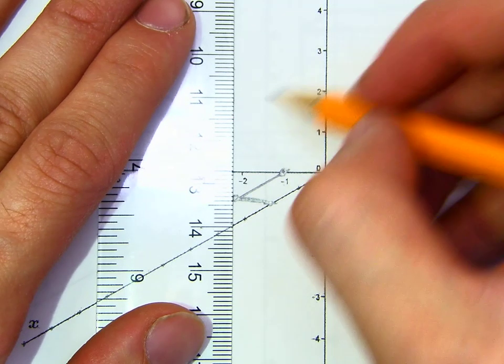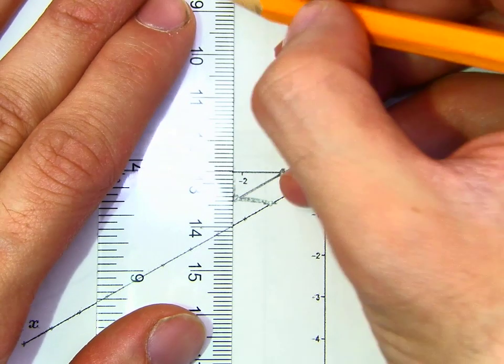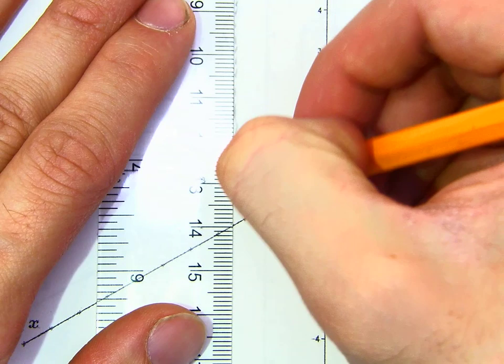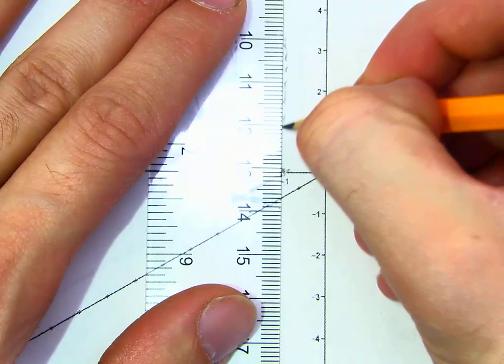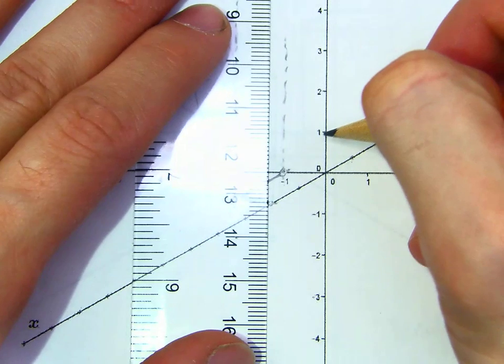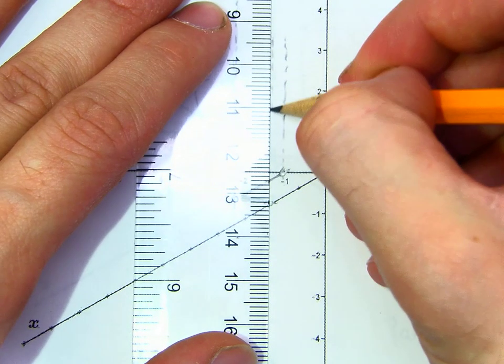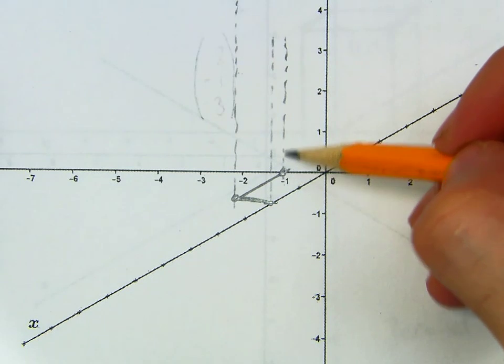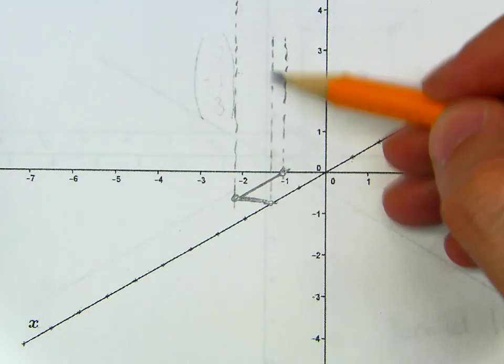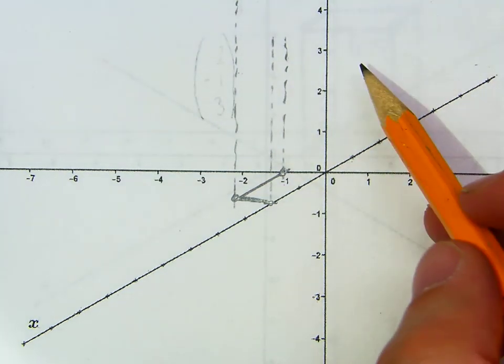So here, we're just going to extend these up. So notice how there's a parallel line up here, and up here. And now you have to close it.